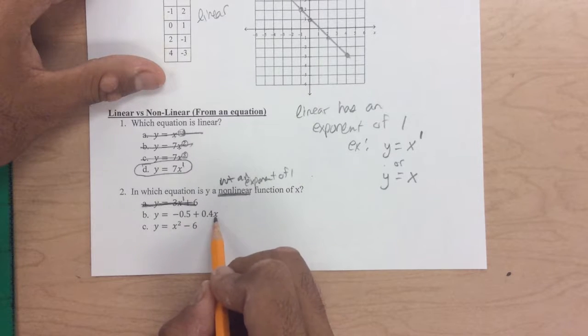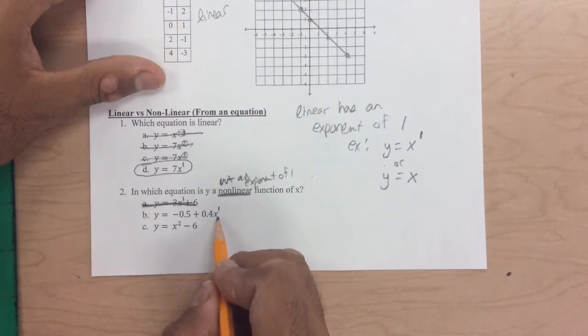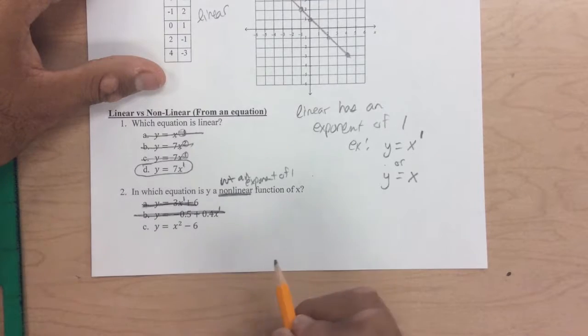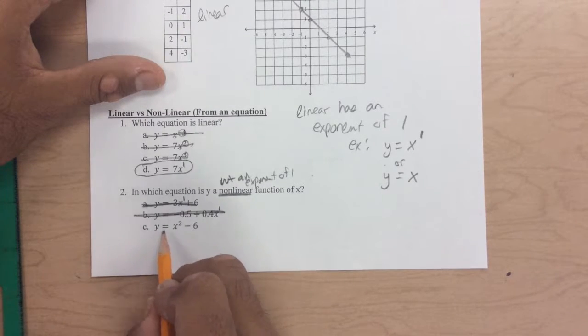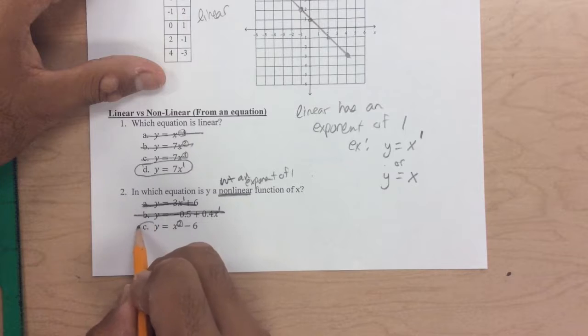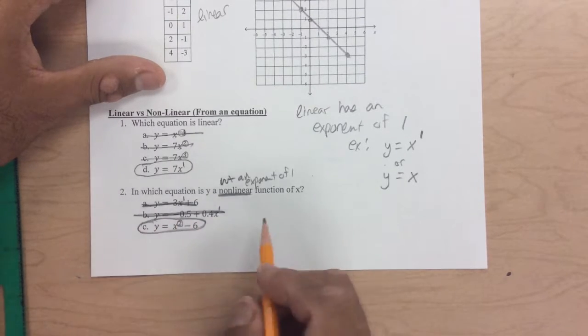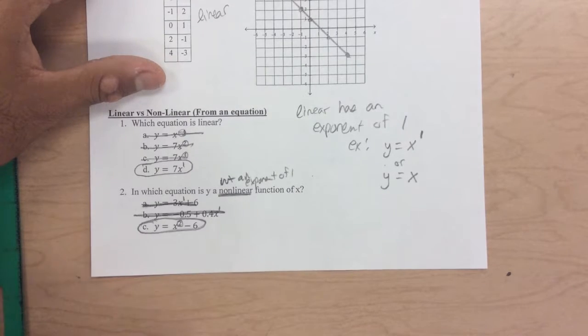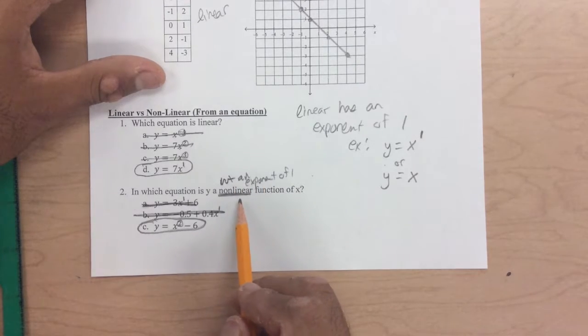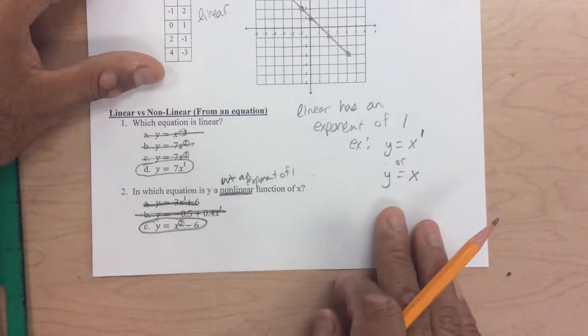The next one, if you notice, the x doesn't have an exponent, so it's implied to be a 1. Once again, that's linear, so that's not my answer. And then, of course, letter C, if you look at the exponent for the x, it's 2. 2 is not an exponent of 1, so this is the non-linear function that we're looking for. Okay? So basically we were looking for the one that did not have an exponent of 1. So obviously that will be letter C.